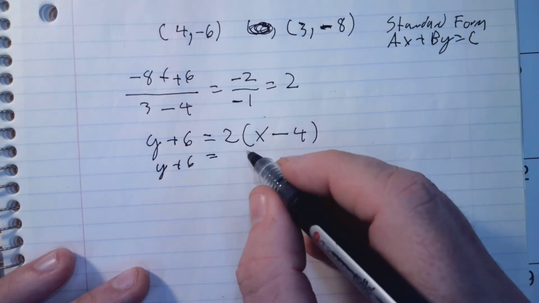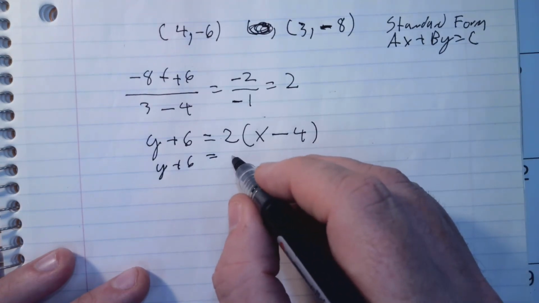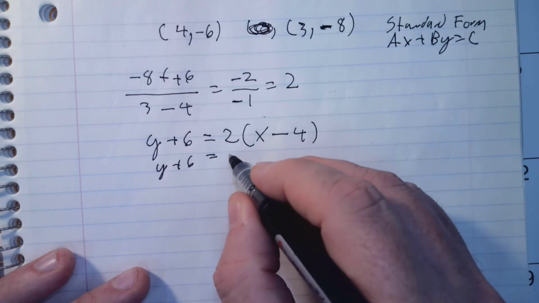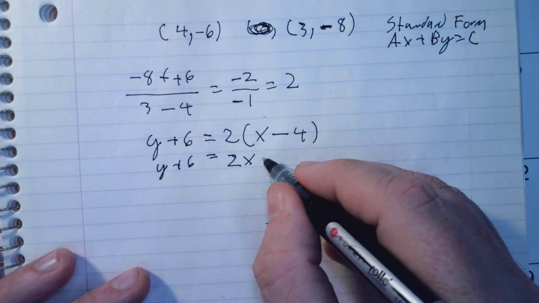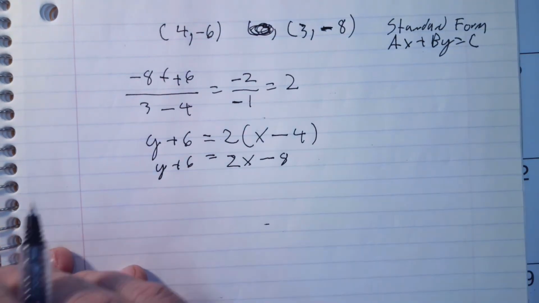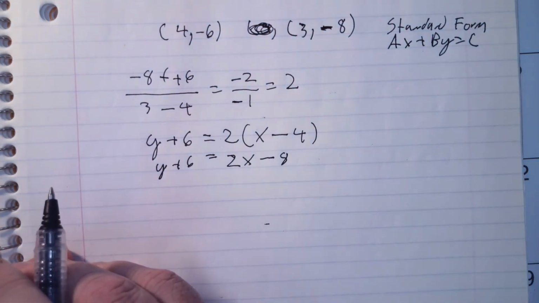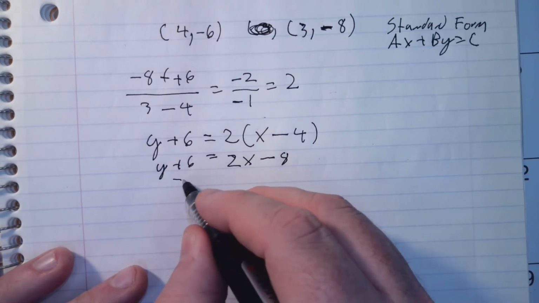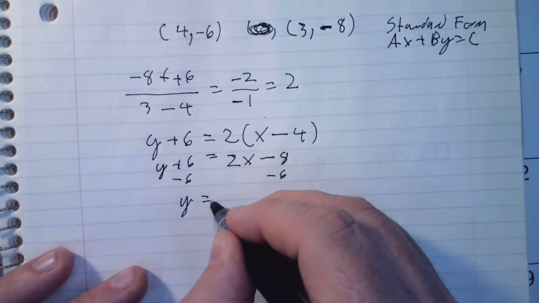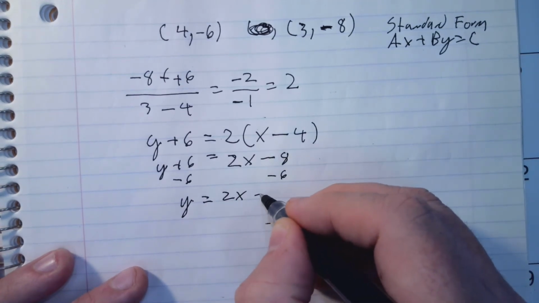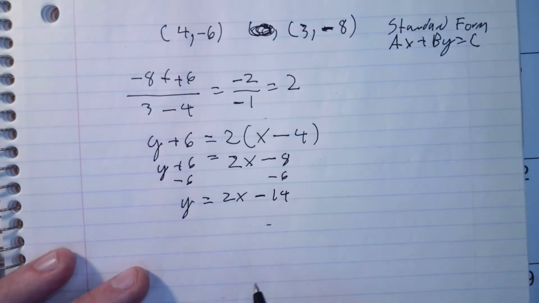Try to do that before I get to it. It's better that way. That way you're seeing if you're understanding it, and then you instantly get it corrected. Is that right? And then I do what? What's that, minus 14? All right.